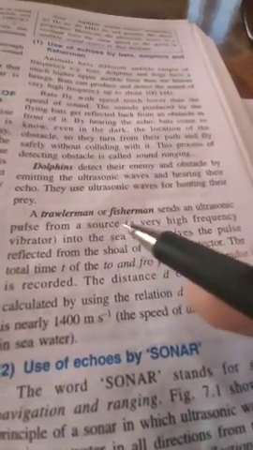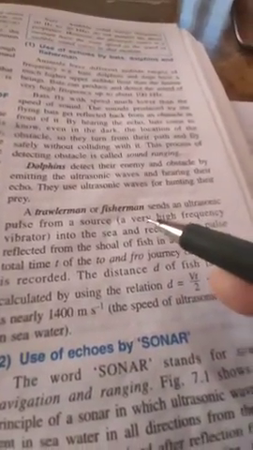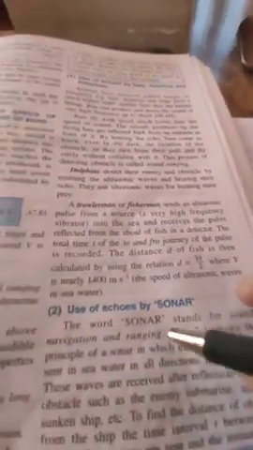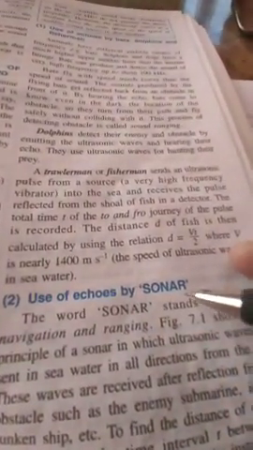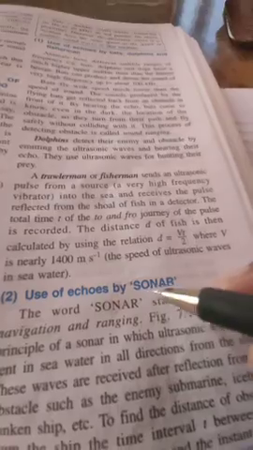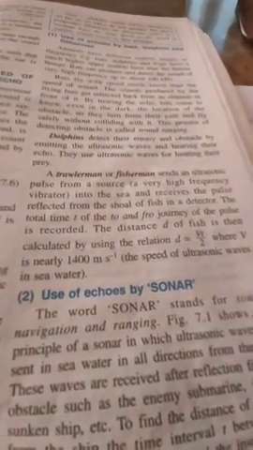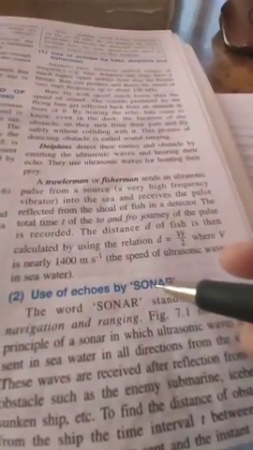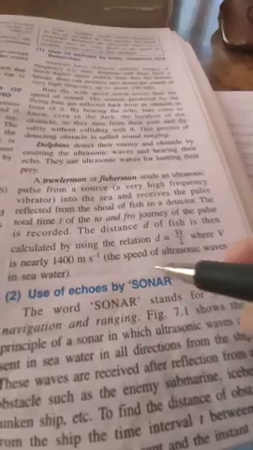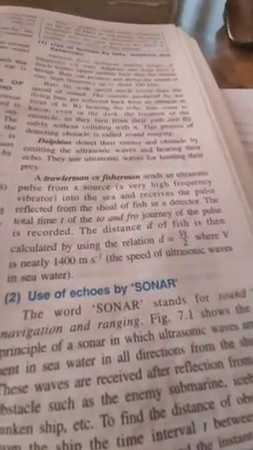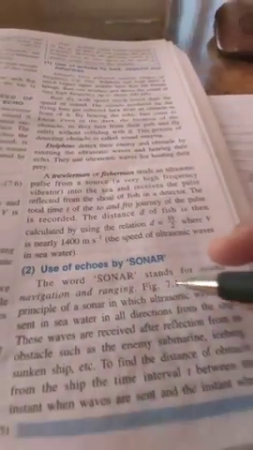Like this, you can go through it. How the trawlermen or fishermen use echoes, then the use of echoes by sonar. The full form of sonar is sound navigation and ranging.